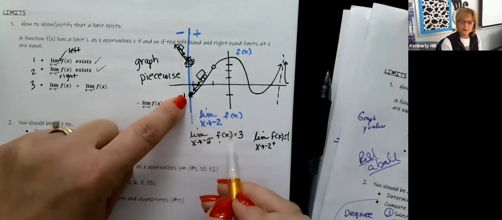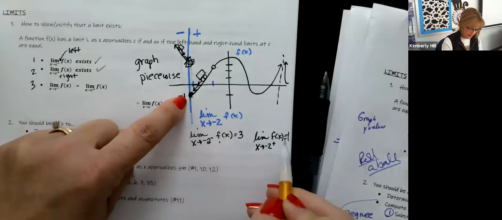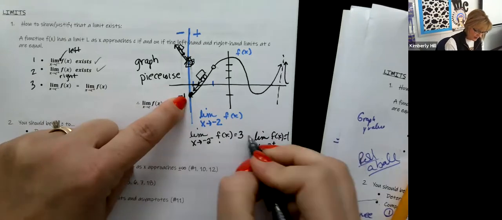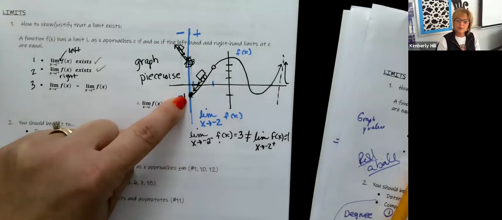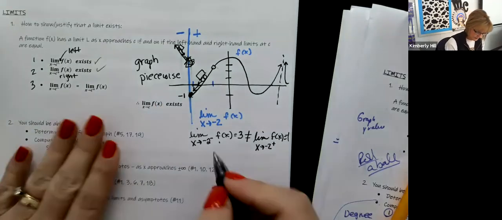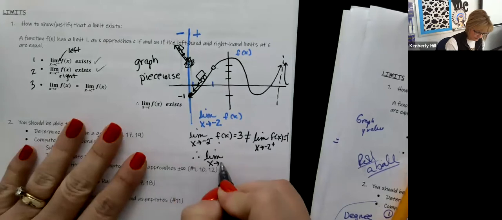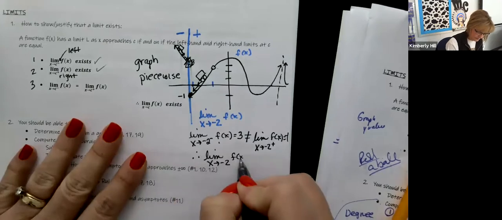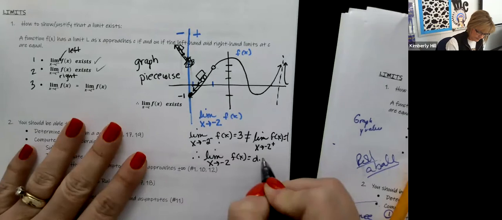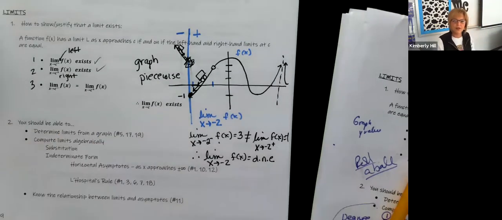Nope. This one was at 3. This one ended up at -1. They are not equal, so the limit does not exist. So that limit will not exist because they did not end up at the same place.